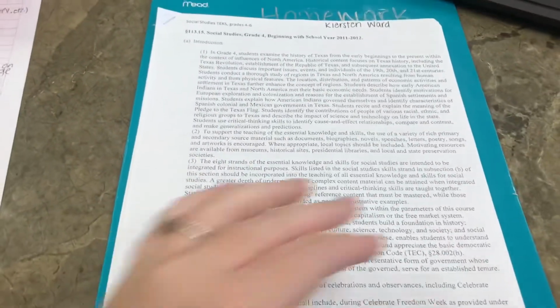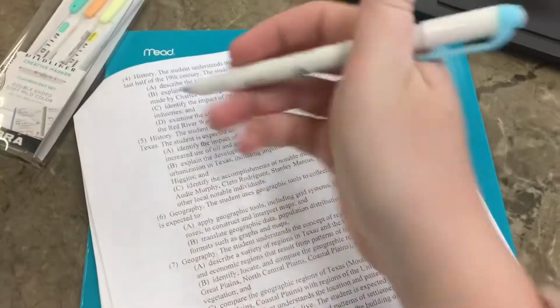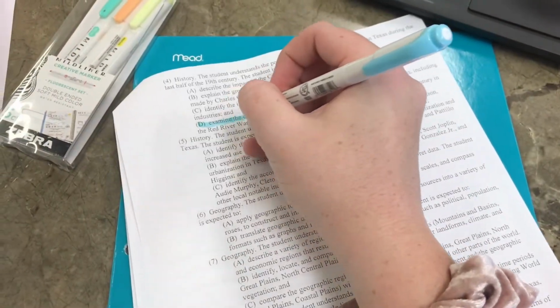So now I'm going to find the TEKS for my first assignment. Here I'm just highlighting the ones that fit with the lesson plan that we're writing as a group.